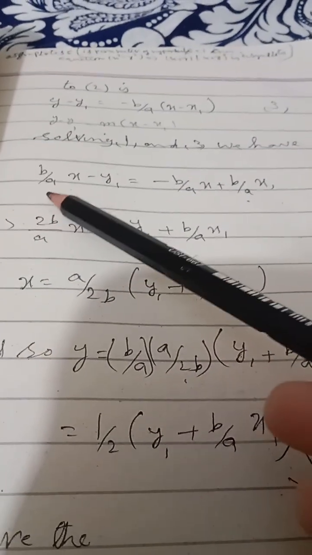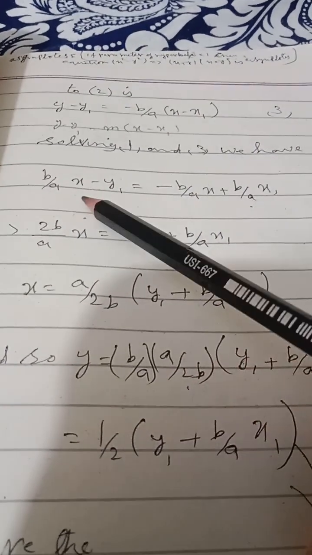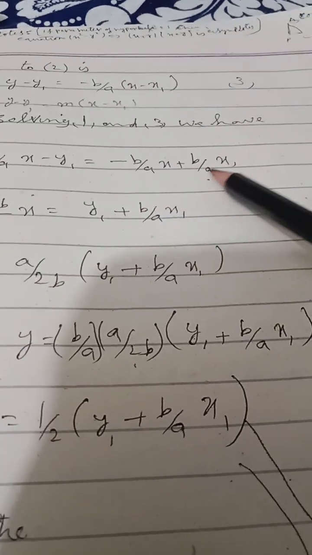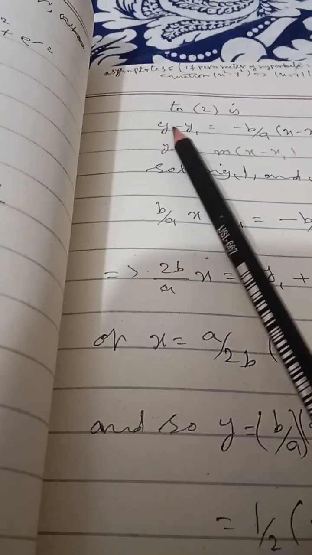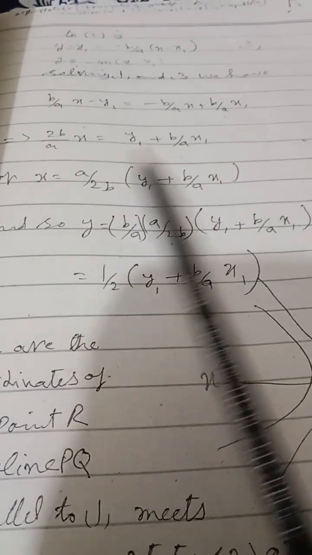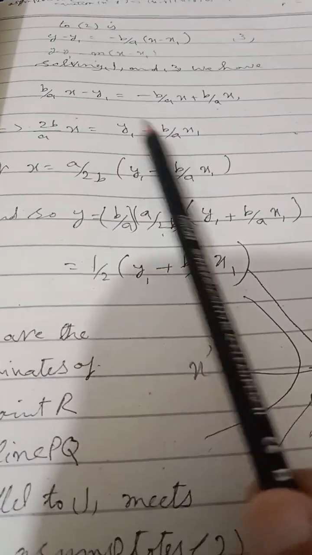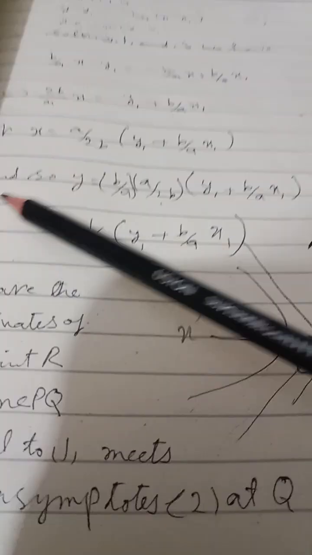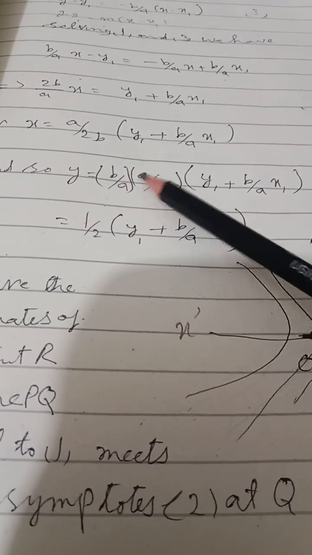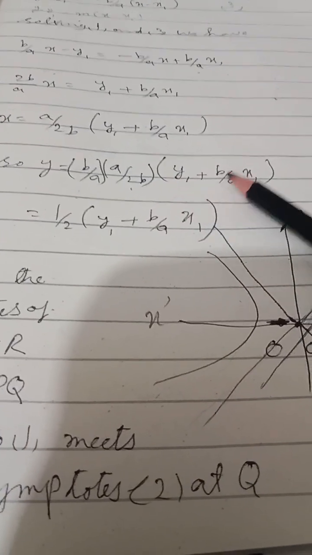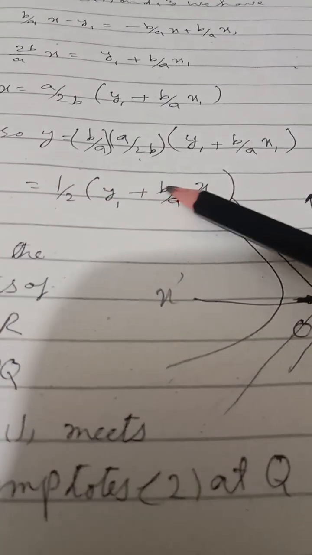Solving 1 and 3, y is replaced by b upon a x, and we get b upon a x is equal to minus b upon a x plus b upon a x1 plus y1. Solving, 2b upon a x is equal to y1 plus b upon a x1, so x is equal to a upon 2b into y1 plus b upon a x1, which is 1 upon 2 into y1 plus b upon a x1. These are the coordinates of the point R.